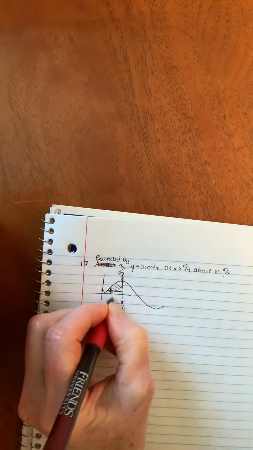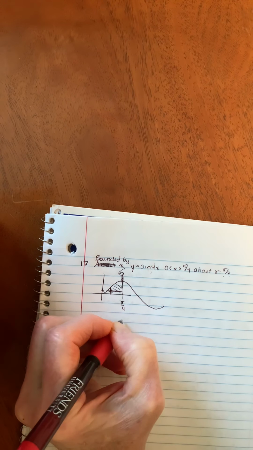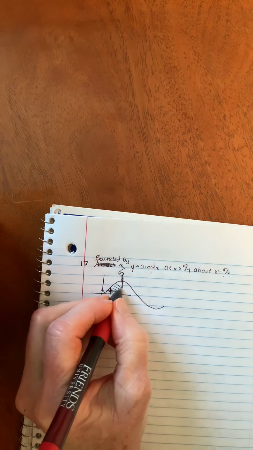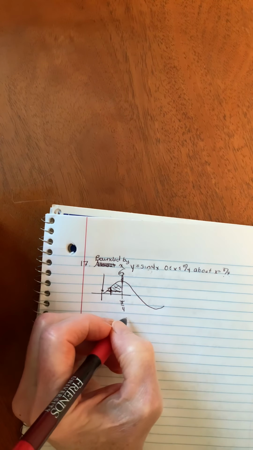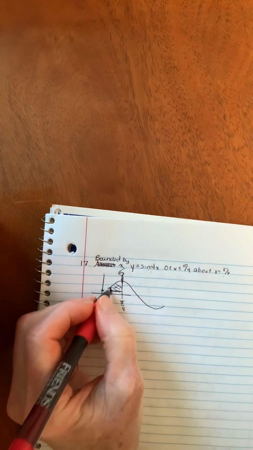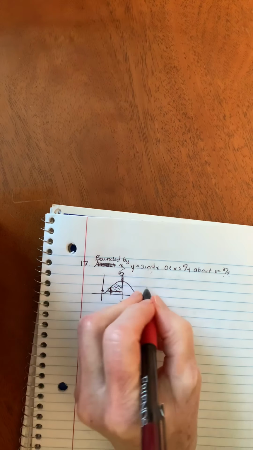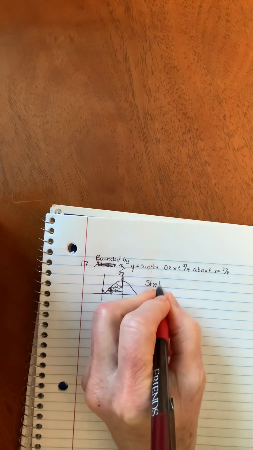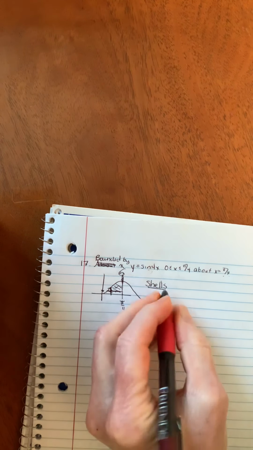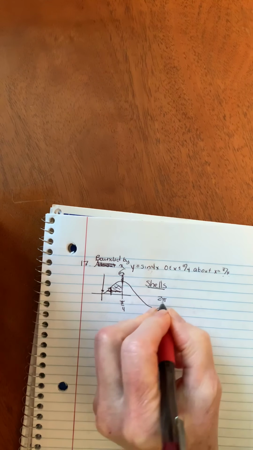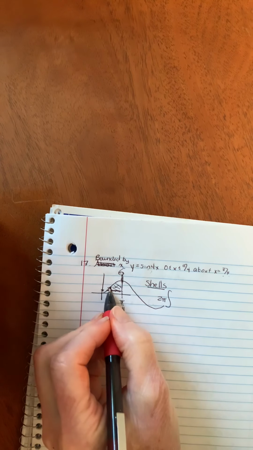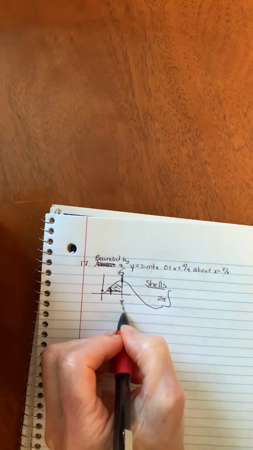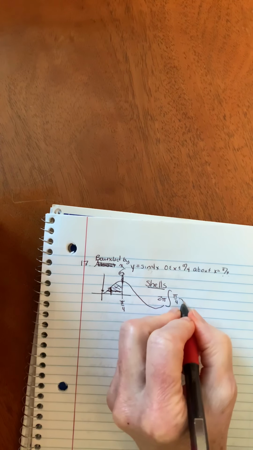Shells will be dx in thickness if I do this. The distance will be from pi over 4 subtracting x, and the height will be sine 4x. So 2 pi, and the radius from the axis of revolution out to the function is this number minus the x value, so pi over 4 minus x.